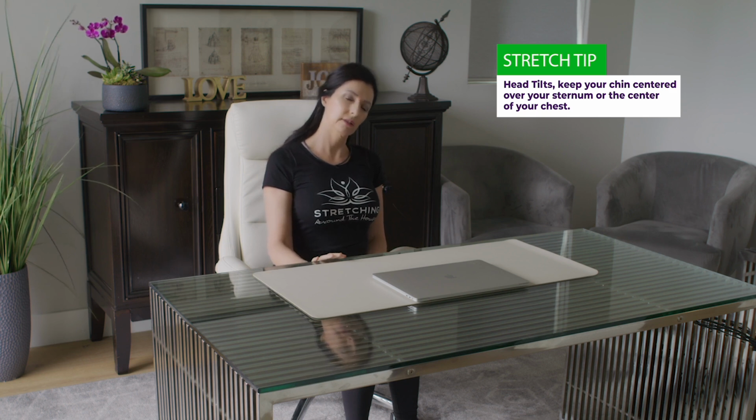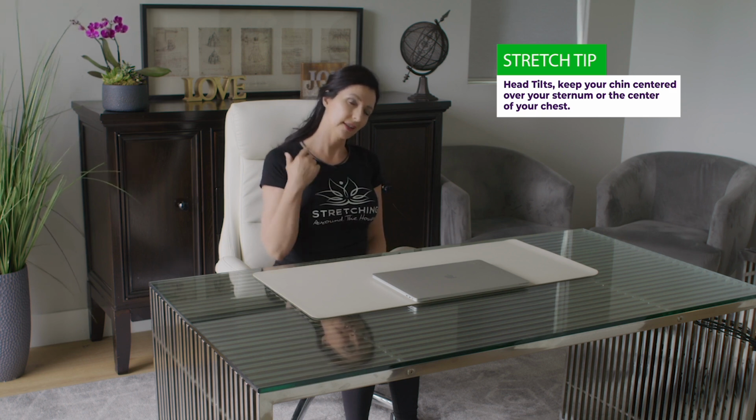Going to bring it back to center, and now we're going to do some head tilts. And with the head tilts, it's really important to focus your chin over your chest, over your sternum. So I'm going to tilt my right ear to my right shoulder. Going to bring it back up. My left ear to my left shoulder, and you can see here, this is my tighter side. And really try to focus on keeping your arm down. Otherwise, it kind of sneaks up, and then you're not really getting the benefit of the stretch.